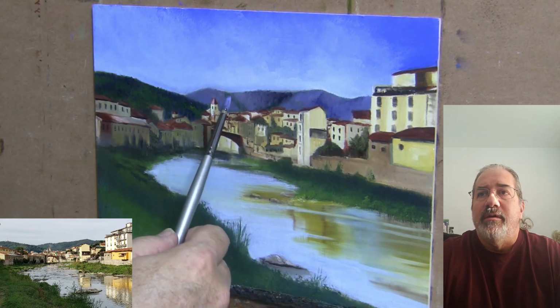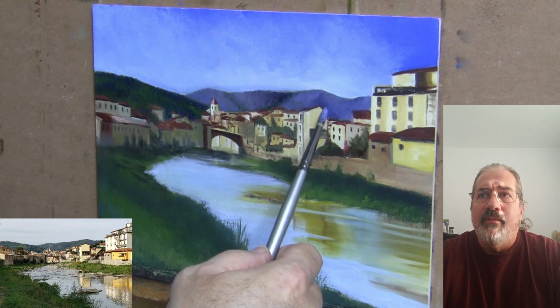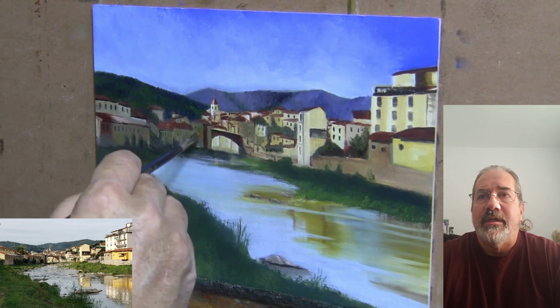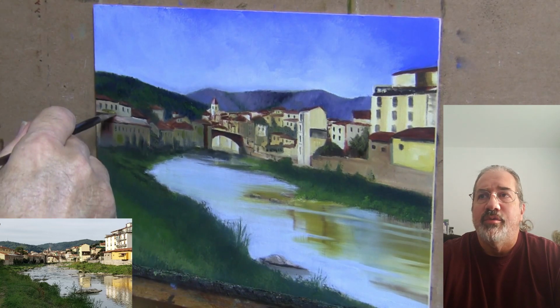So what you'll see I'm doing here is I'm adding more purple to those mountains in the background. The more I kept looking at it, the more I kept thinking I really needed to set those back and put a lot of atmosphere between myself and those mountains. So I added a lot more purple, and I will do the same for the mountains on the left as well.